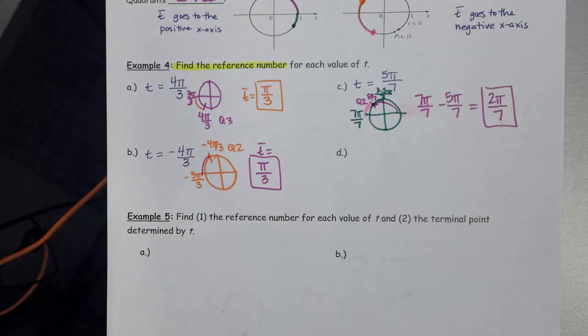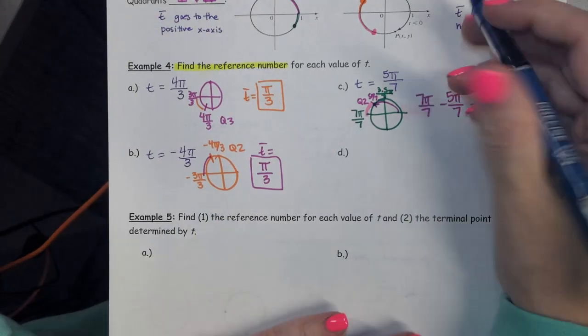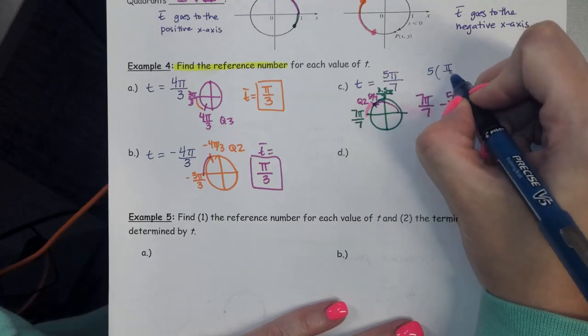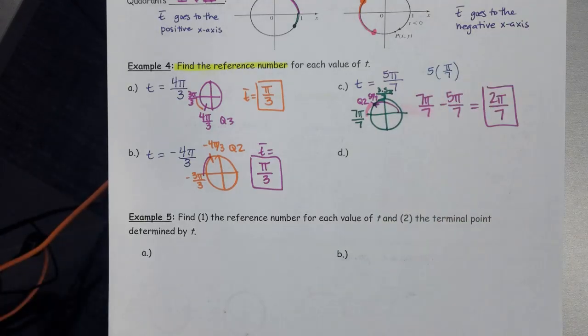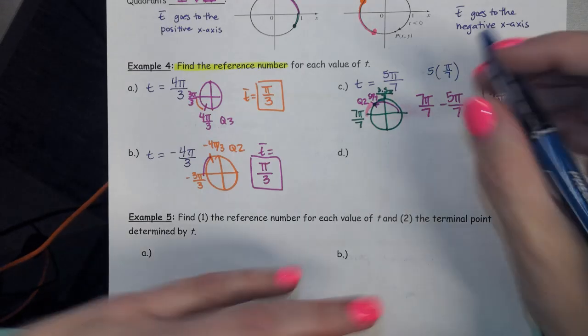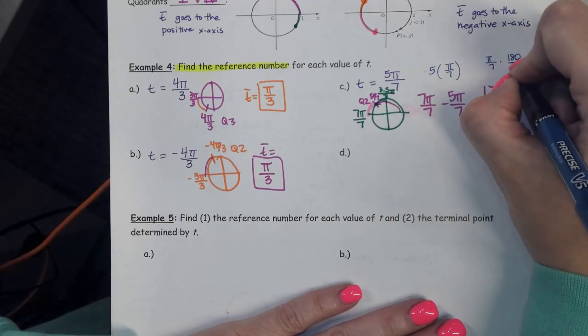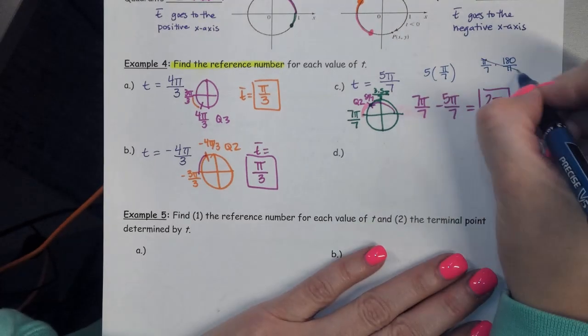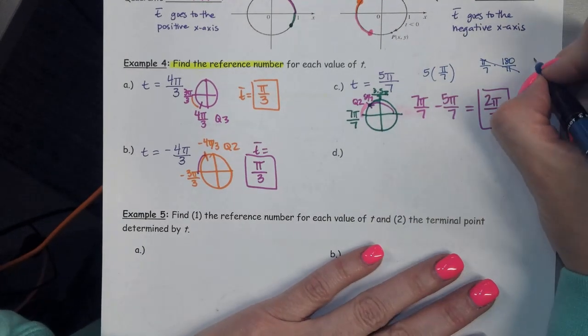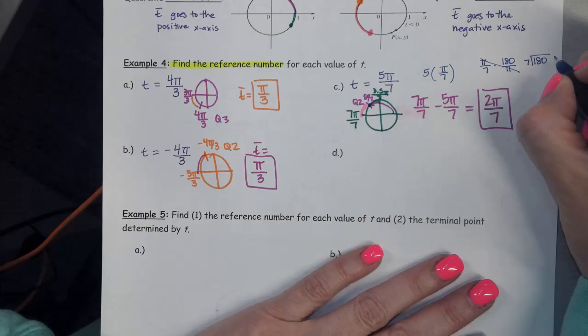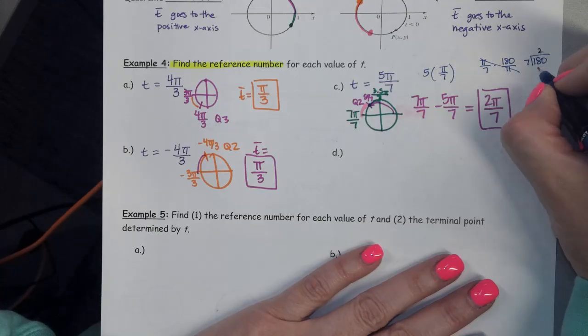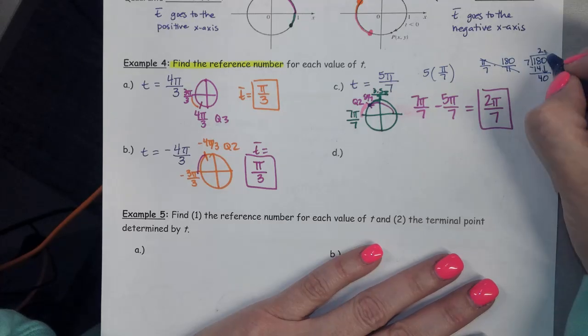Okay, another way that you could do it is you could think of it as 5 times pi over 7, and don't we know how to convert that based on what we did yesterday? You could approximate what it is. Okay, you could do, because remember, you can do pi over 7 times 180 over pi. Okay, and you can estimate if you do 180 divided by 7, it goes in there twice. You're going to have a remainder.